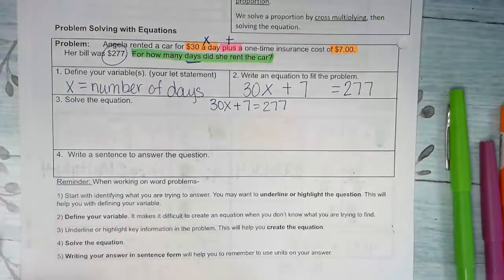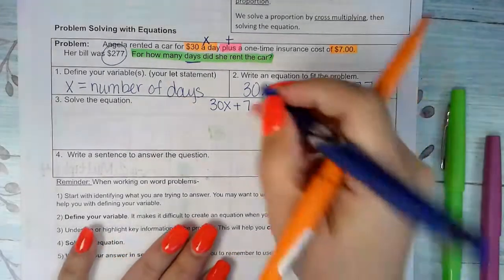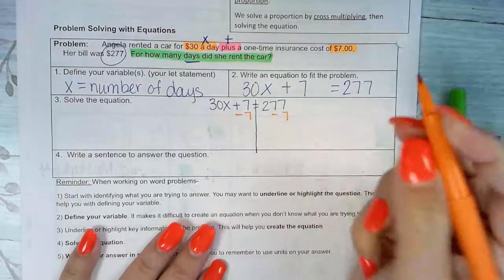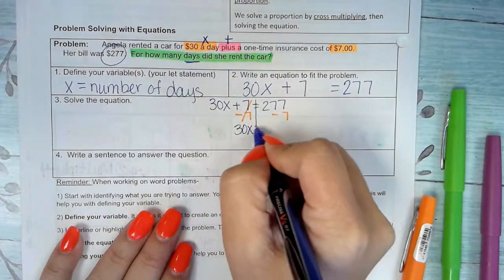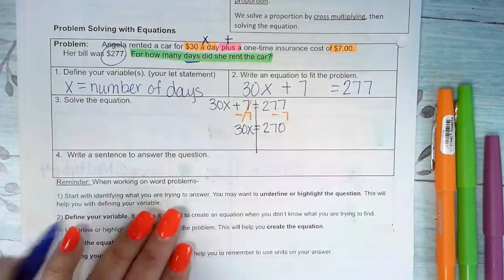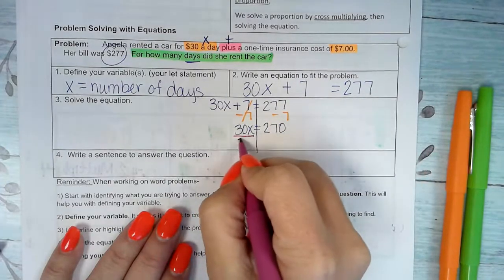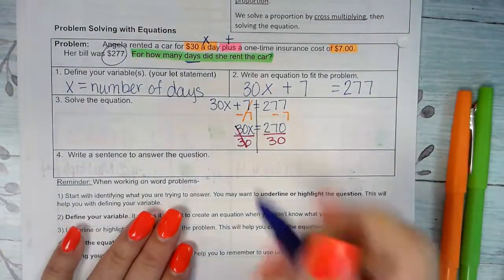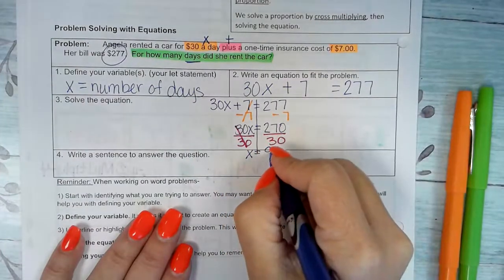Now, to solve this problem, it's a two-step equation. So the very first thing I'm going to do, besides drawing my line down my equal sign to keep things nice and organized, is subtract 7. When I subtract that 7, these cancel, and then I'm left with this 30x is equal to 277 minus 7 is 270. The next step I'm going to do is, this is multiplication, so the opposite of multiply is to divide both sides by 30. This leaves you, 30 divided by 30 is just 1x. And that's equal to 270 divided by 30 is 9.